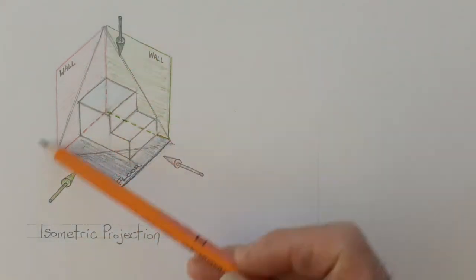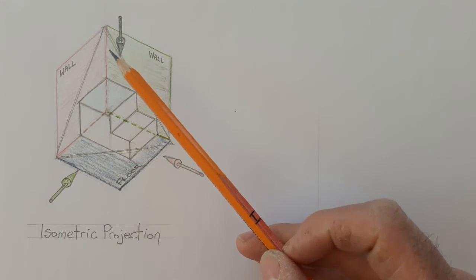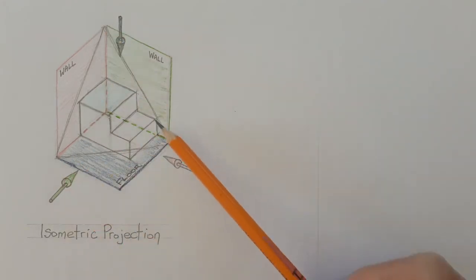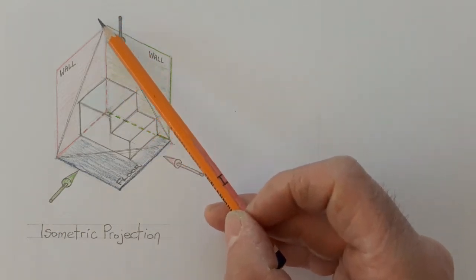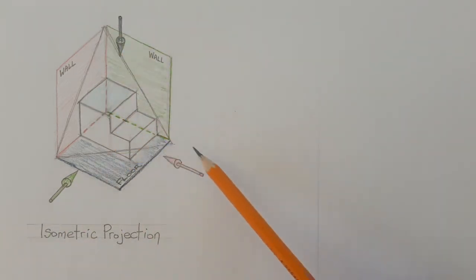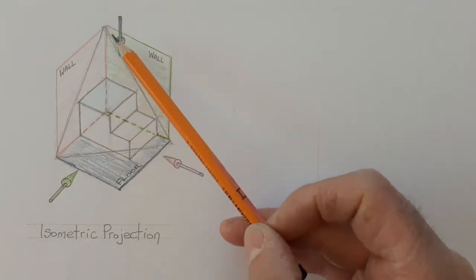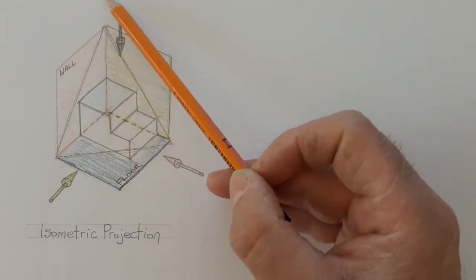Okay, so it may be equilateral, it may be an isosceles with two sides the same length, or it may be a scalene where the three sides of the triangle are different lengths. That will affect the angle at which the axes are running at. So we're going to have our X, Y, and Z axis. One of them will always be vertical. So this one will always be vertical.